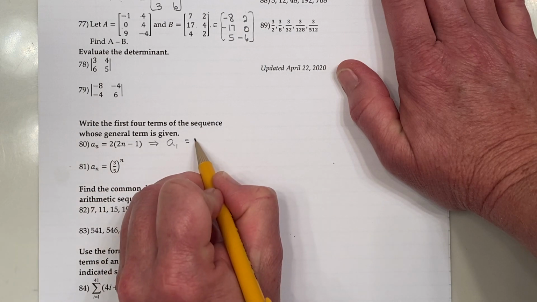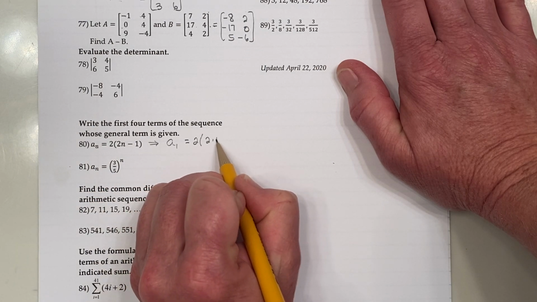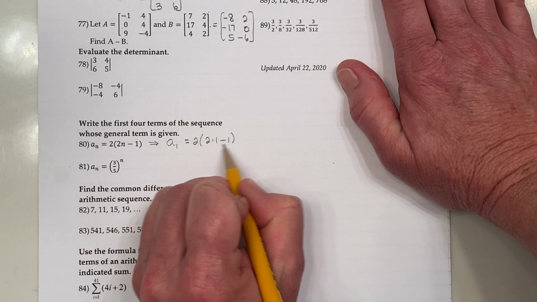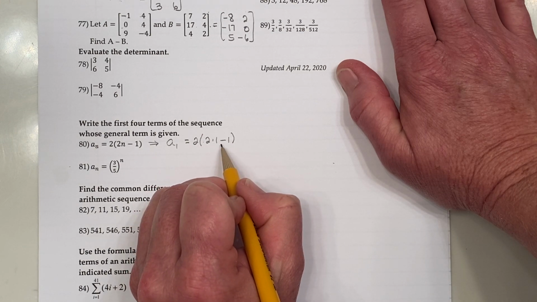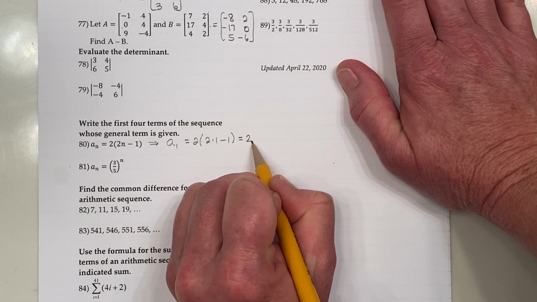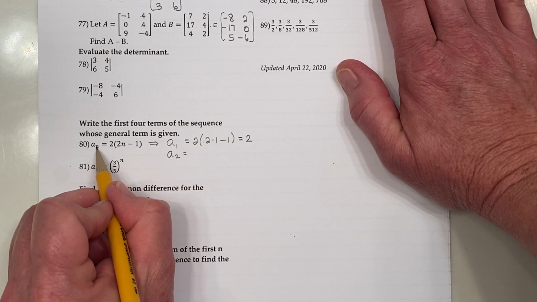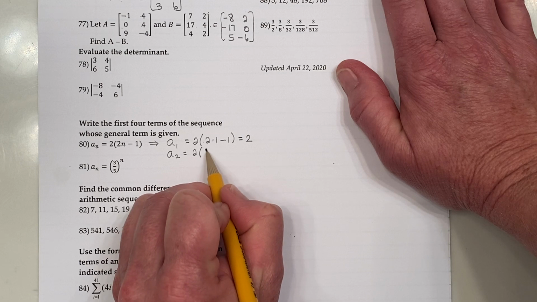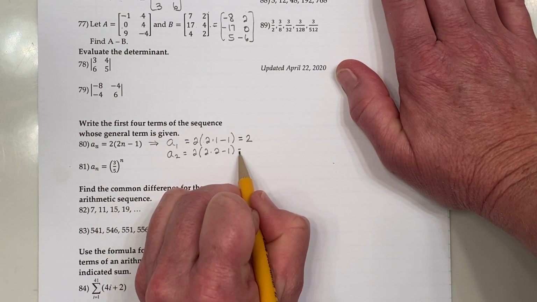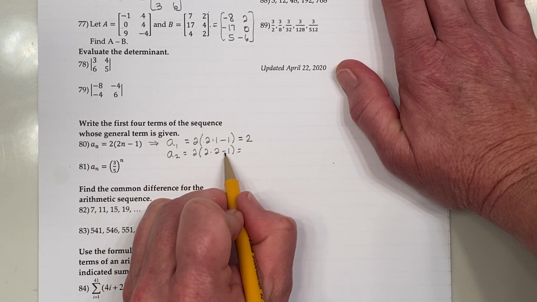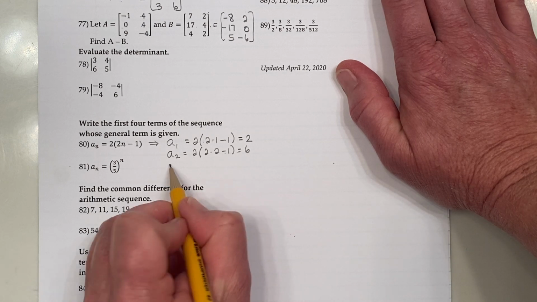So that's going to be 2 times 1 minus 1. So do the parentheses first. 2 minus 1 is 1. 1 times 2 is 2. So the first term is 2. Okay, the second term. So a subscript 2. So I still have 2 times 2 minus 1. That's 4 minus 1 is 3. 3 times 2 is 6.